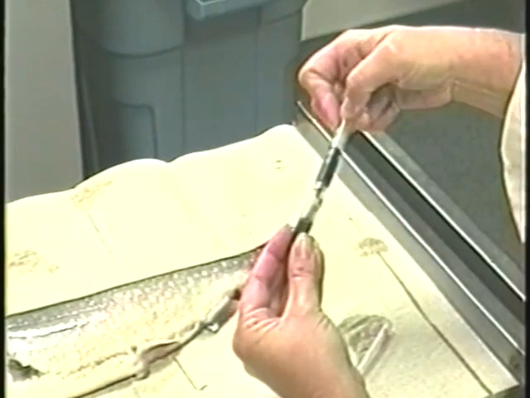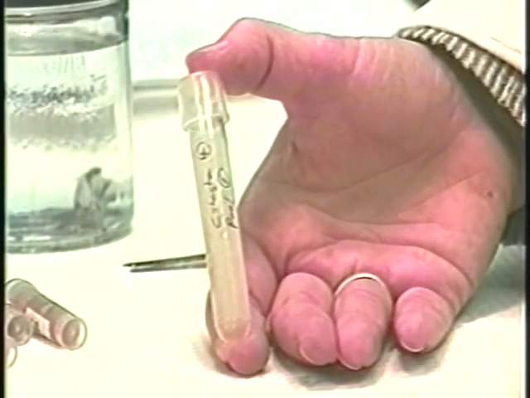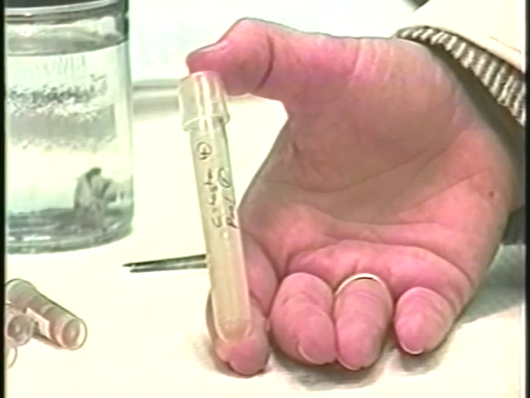Depending on the analysis to be performed, whole blood may be stored up to several hours on ice. Plasma can be prepared by centrifuging the blood, drawing the fluid off of the cell pellet, and freezing the fluid. The blood cells can then be discarded.